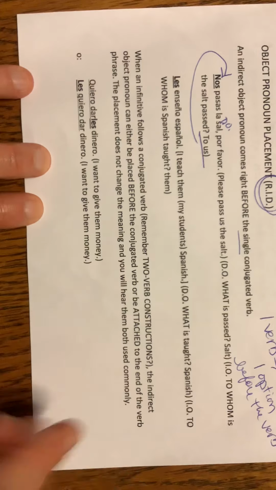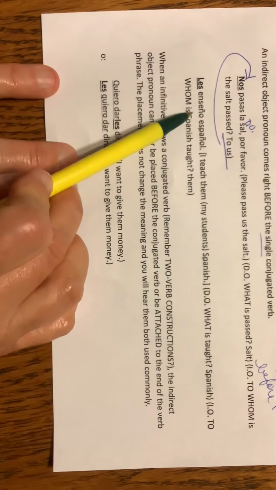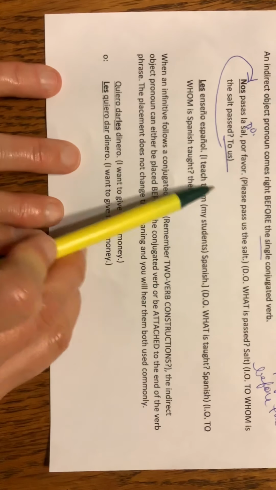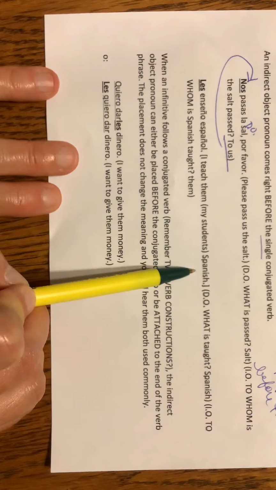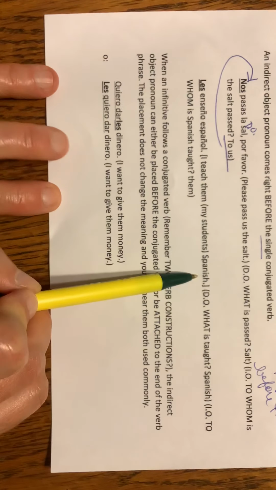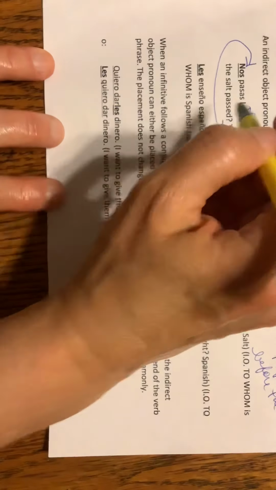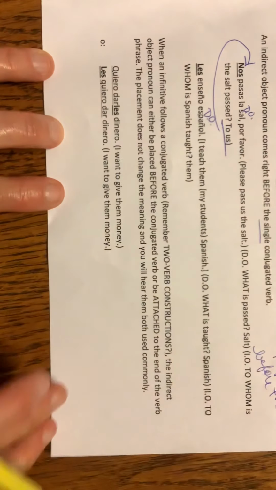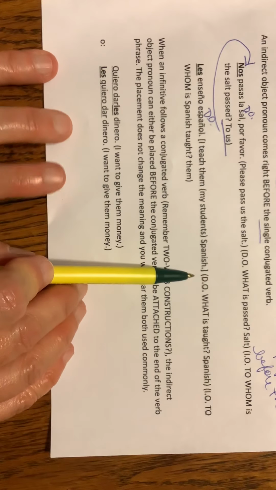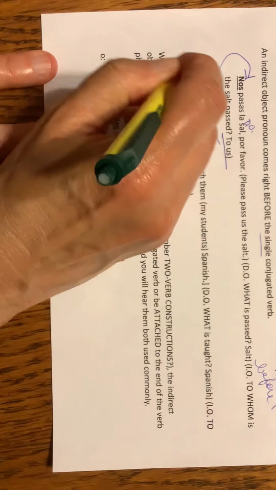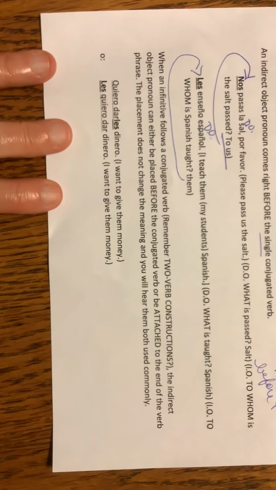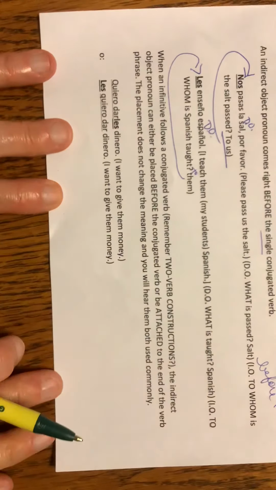This next sentence says, les enseño español. I teach them, in this case, my students, Spanish. I teach them Spanish. What is being taught? Well, Spanish is. There's my direct object. But to whom is it being taught? The students, them. So it has to be les. Okay? Them refers back to les. To them. Okay? All right.